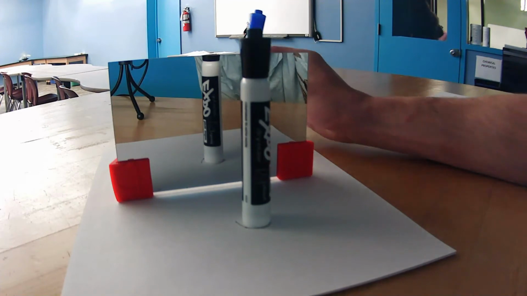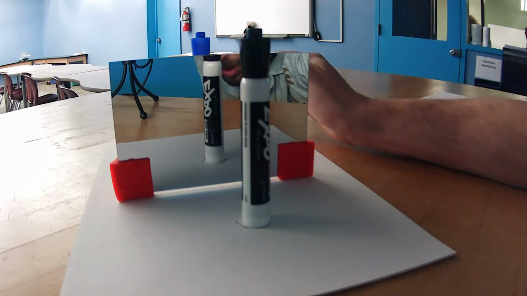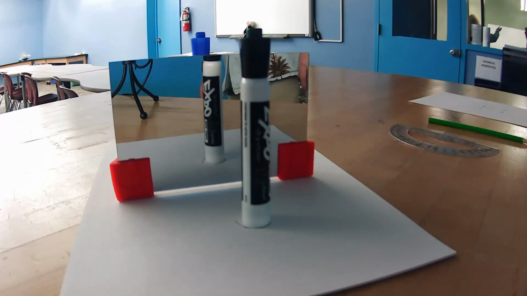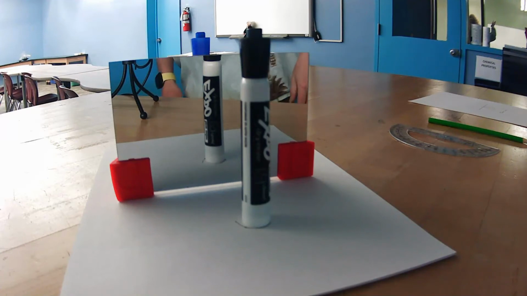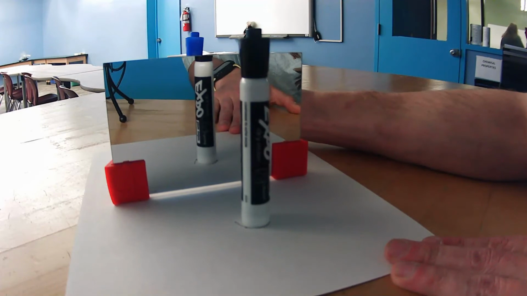So I'm going to look and try to place this in a spot where it completes the image. Now, from where I'm looking, it completes the image. From where you're looking, it does not. So I'm going to move this marker until it does.